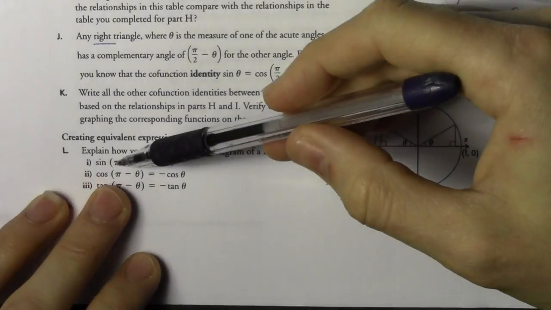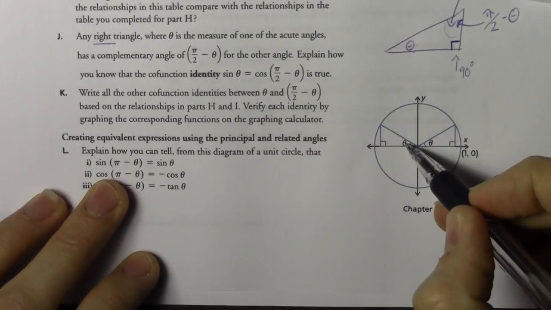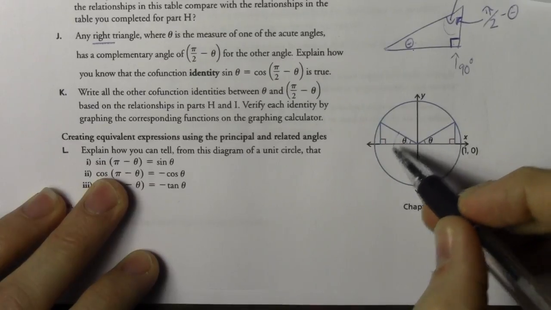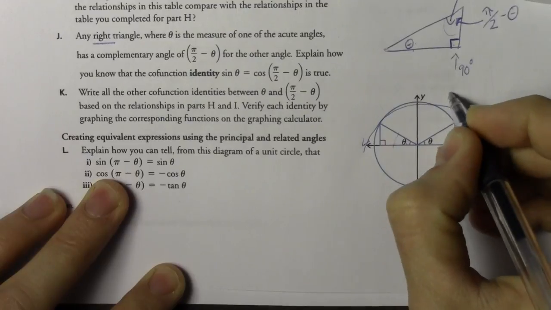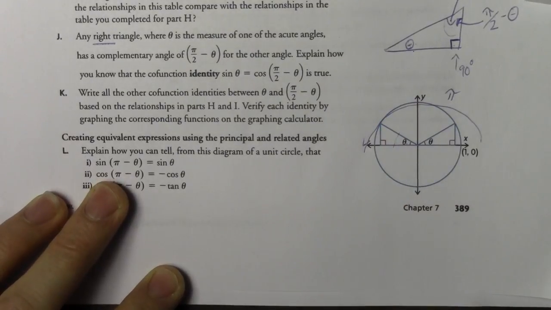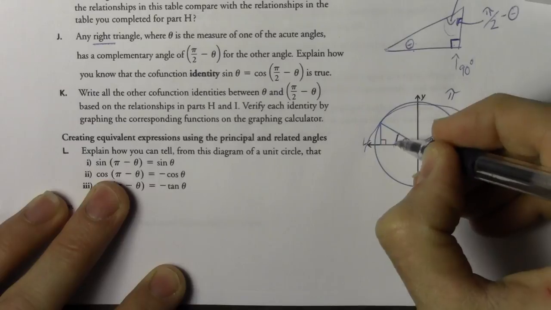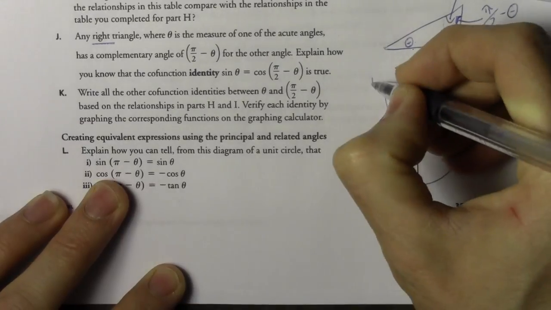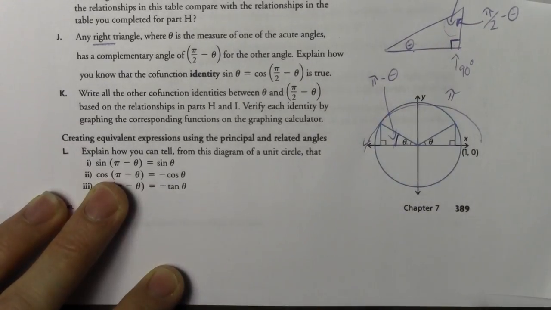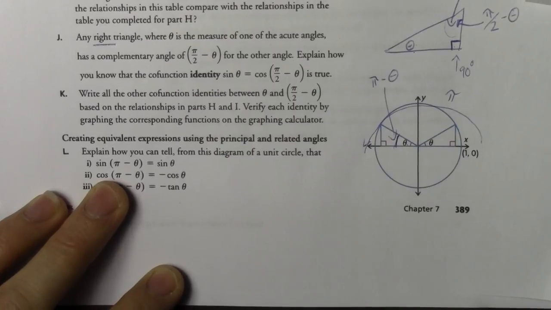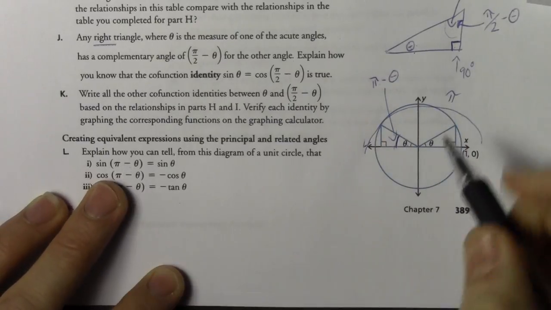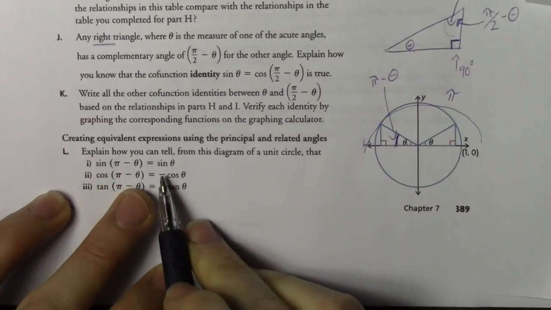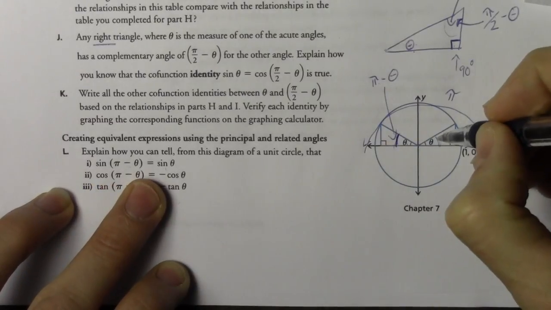Okay, so the first example, sine pi minus theta, that's this angle, right? Because we know this angle here is pi, right? So this angle right here, this is pi minus theta. I wish they used x instead of theta because I keep mixing up my pi's and thetas, but in any event, pi minus theta is this angle here. So we want to prove that this angle here is the same as this trigonometric ratio here.